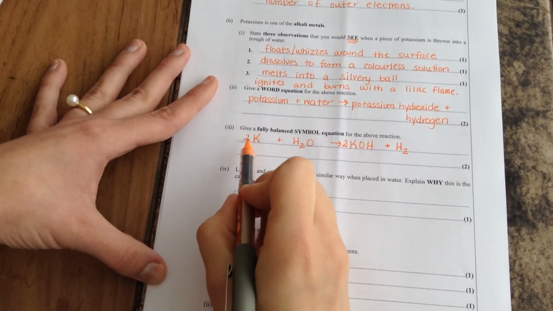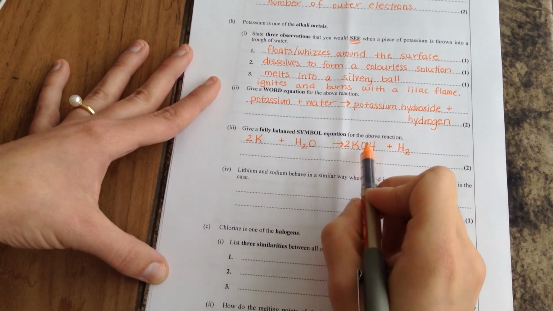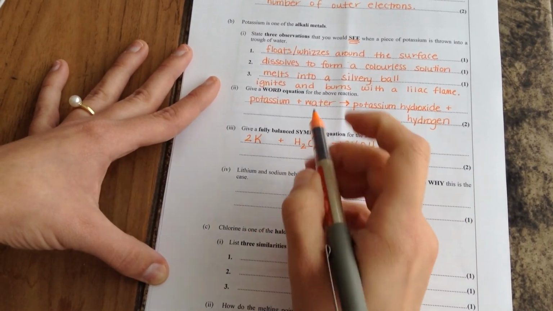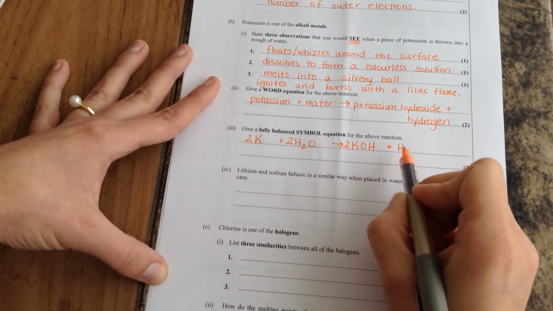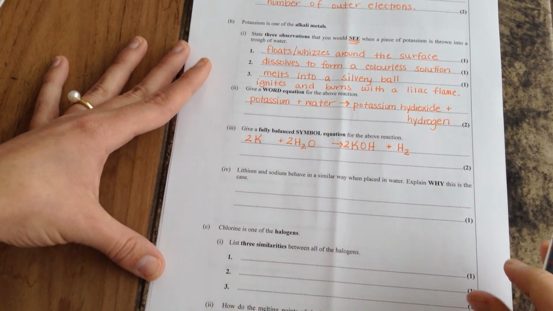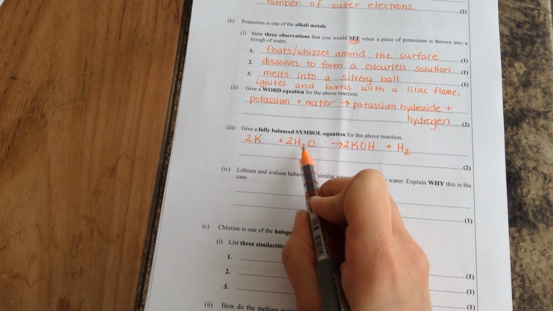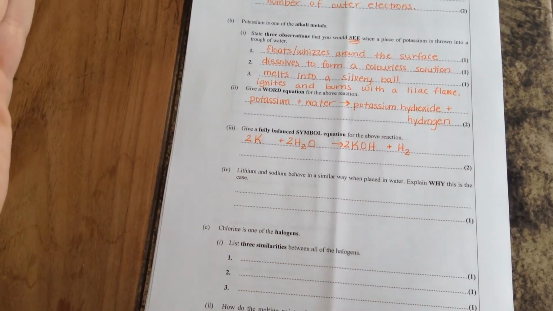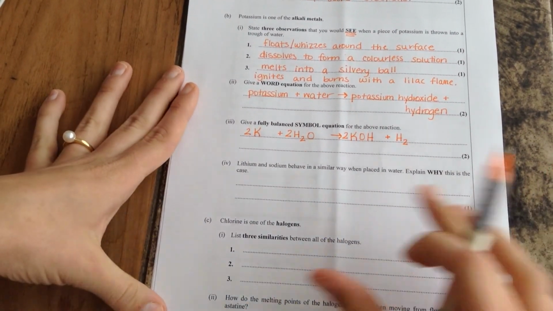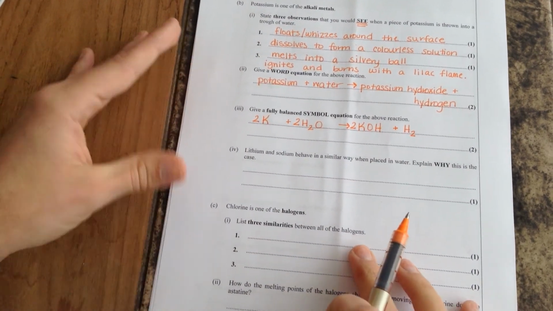2 potassiums, so we need 2 potassiums. We have 2 oxygens, so we need 2 oxygens, so we have to put a 2 out here. We have 4 hydrogens, and we have 4 hydrogens, so we're totally balanced. Remember, we use little numbers when we look at one formula, the little picture. We use big numbers when we look at the whole equation, the big picture. So now it's completely balanced.